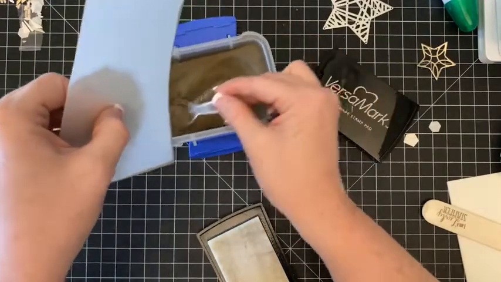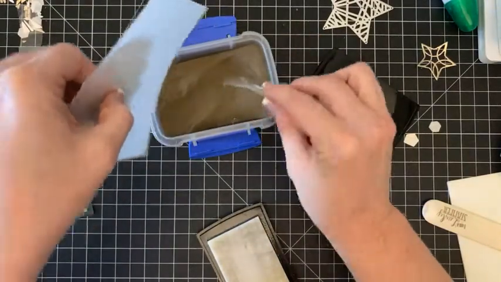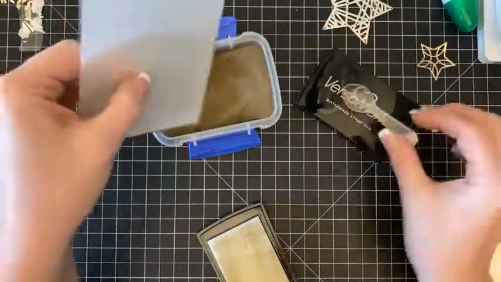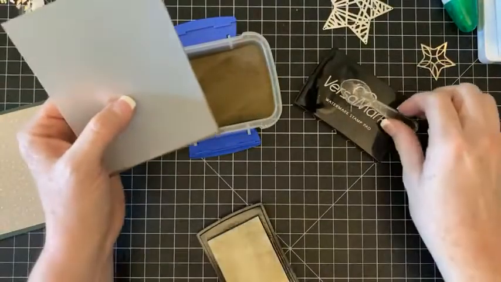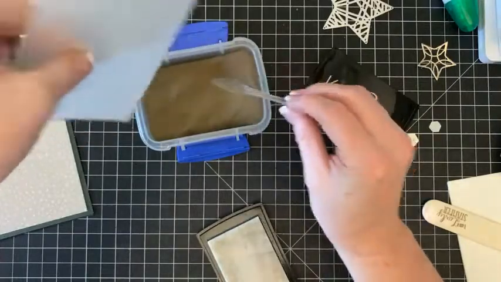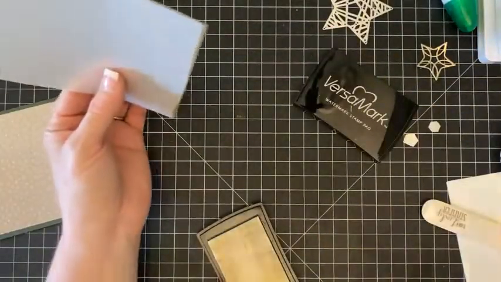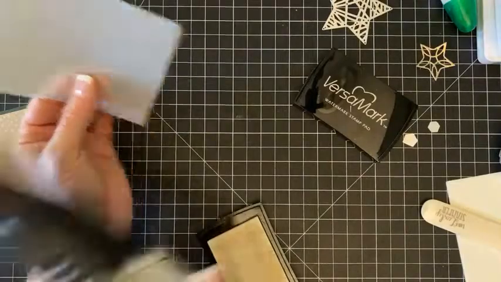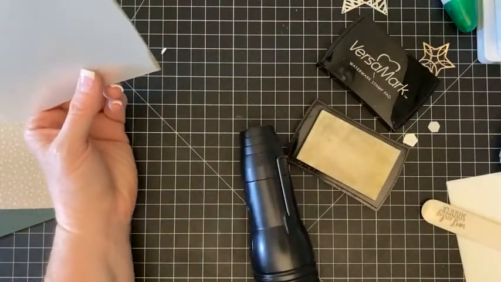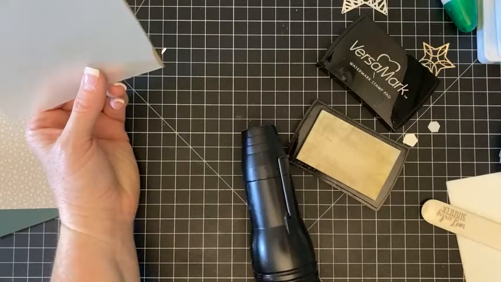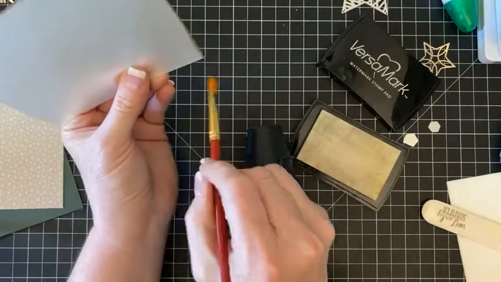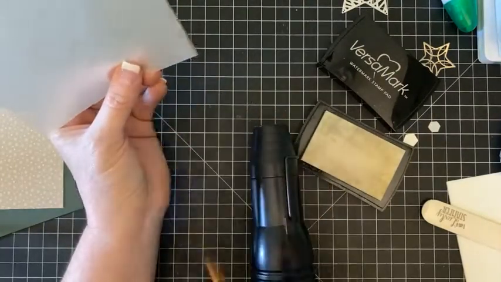Okay, I think I got this on here. Okay. I feel like I want a tiny bit more on there. Okay, and then let's just heat set this. I know this is a little bit tedious, but I think it's going to be worth it. And then I just do not want such a big... Perfect.